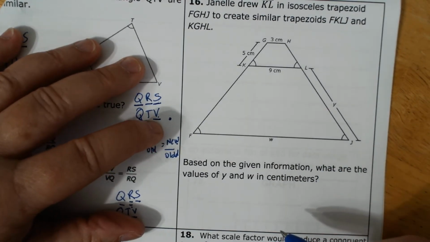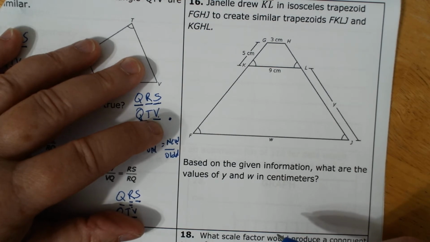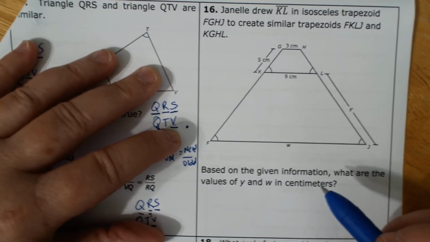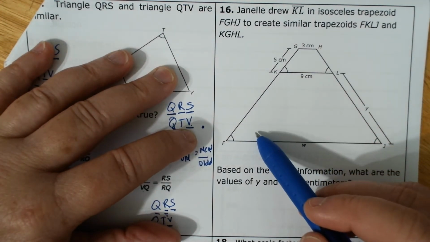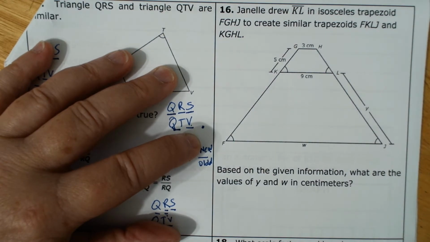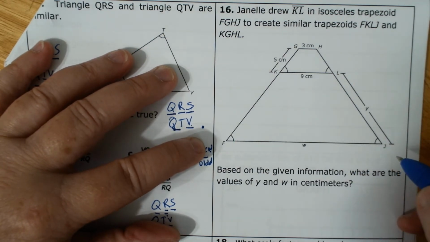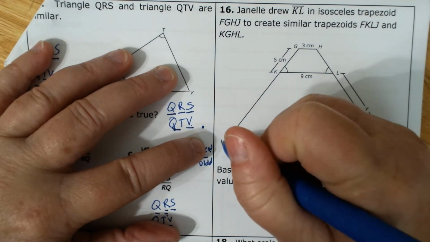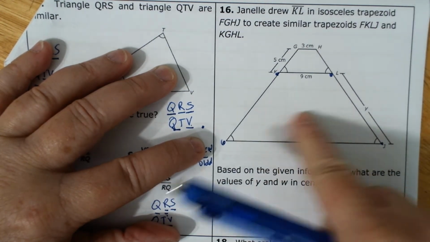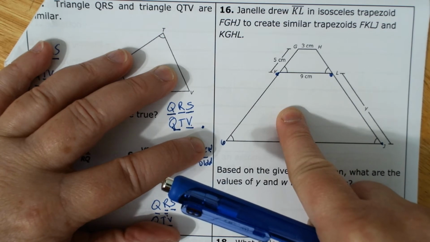Okay, Janelle drew KL in isosceles trapezoid to create a similar trapezoid. So it tells you there's a trapezoid in an isosceles to create. Okay, so we have F, K, L, J. So we do have an isosceles trapezoid here.